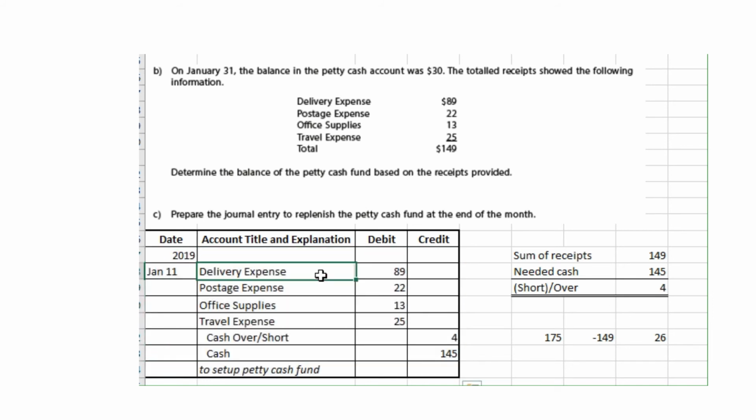So we've got a debit to our 4 expense accounts to match the receipts: $89 delivery, 22 postage, 13 office supplies, and 25 travel. We need to cut a check for $145 to cash because the 145 plus the 30 will get us back to the 175 expected as per our balance sheet. The check amount to cash should always be the difference between what's in the GL versus what's actually physically in cash. And then the cash over or short will be the difference.